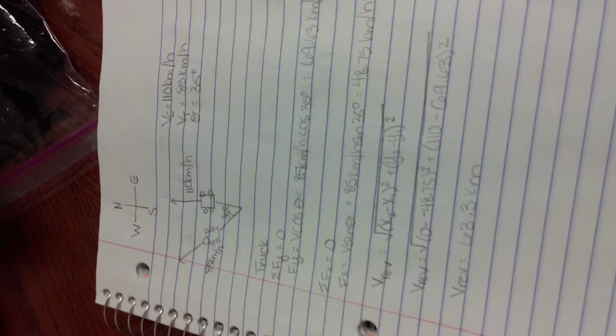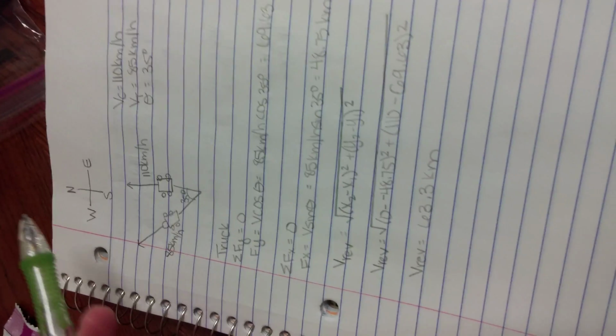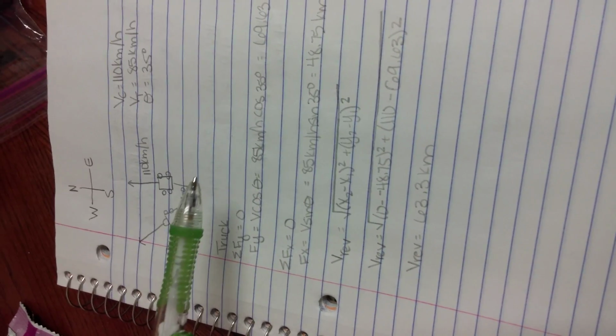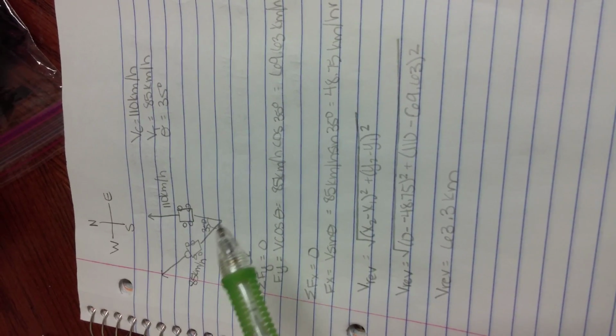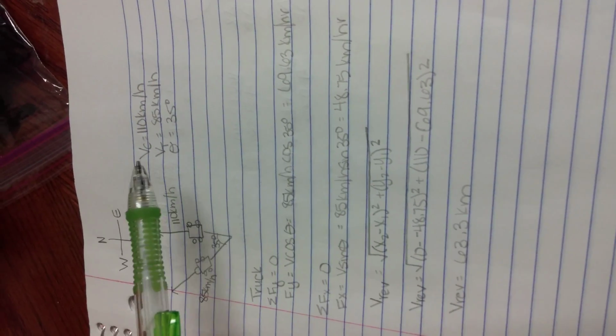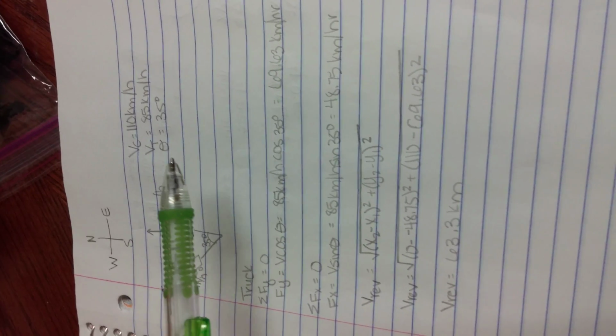I am working out problem 79 in chapter 3, and this problem is asking me for the velocity of the truck relative to the car. A car is driving directly north at 10 kilometers per hour, and then a truck is exiting from the interstate. It's going northwest at 85 kilometers per hour. And when those two tails meet right there, the angle formed is 35 degrees. So I know the velocity of the car, the velocity of the truck, and the angle theta.